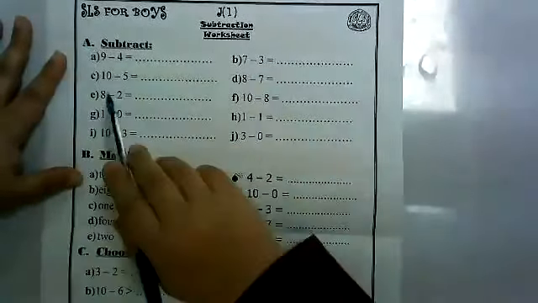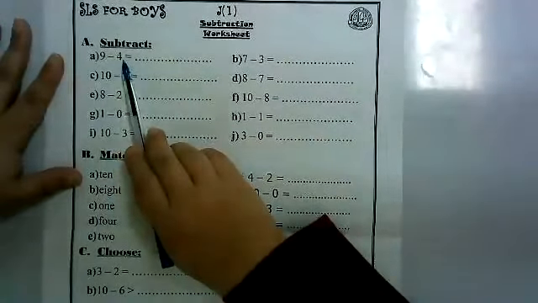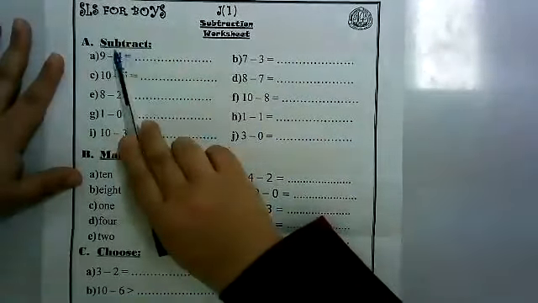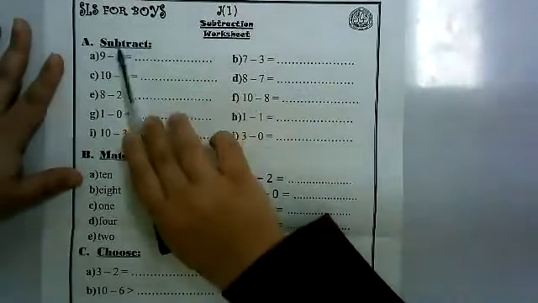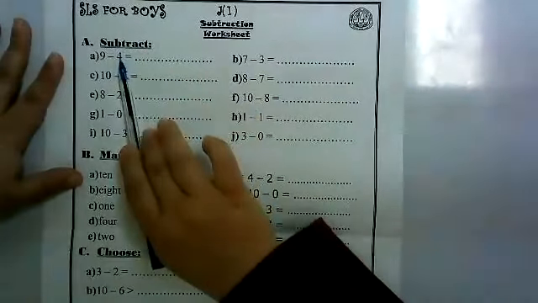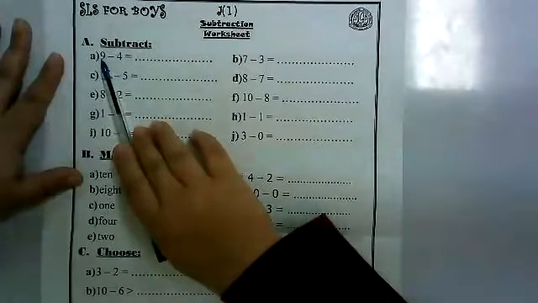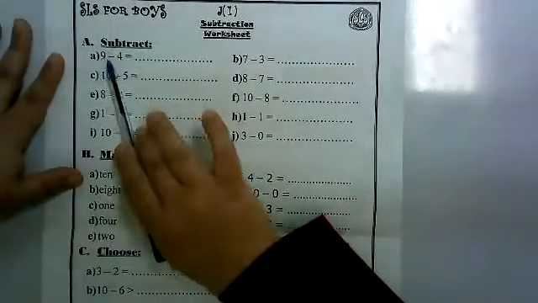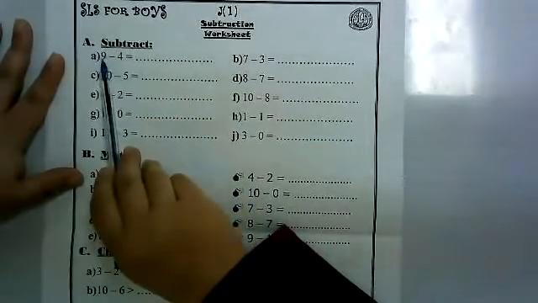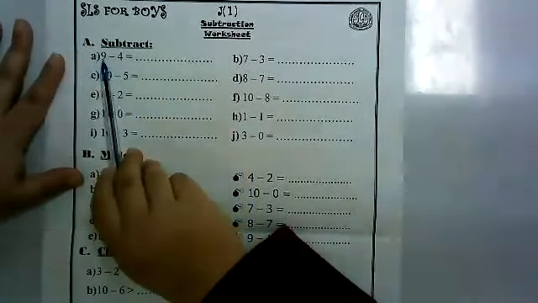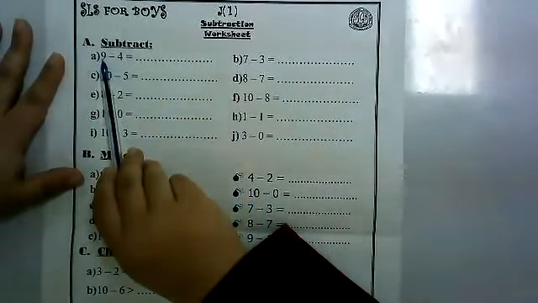Let's try, okay? This is 9 minus 4. Do you see the word subtract? Subtract means subtraction, means take away. Take away 4 from 9. First of all, you have to make sure that you start with the bigger number. In subtraction, we have to write the bigger number first. The bigger number comes in the first place, okay?